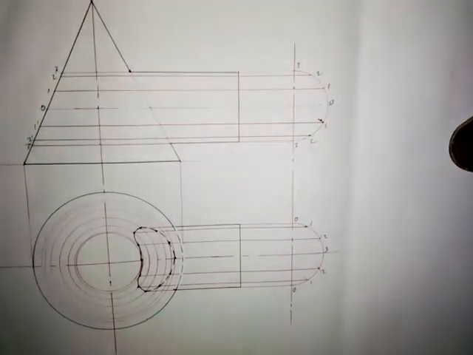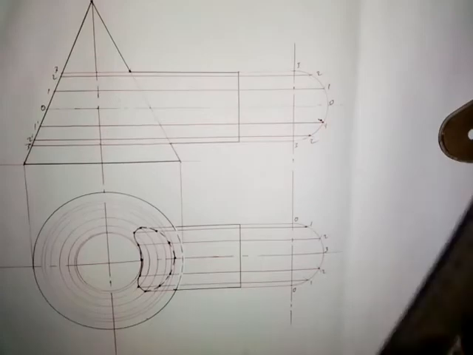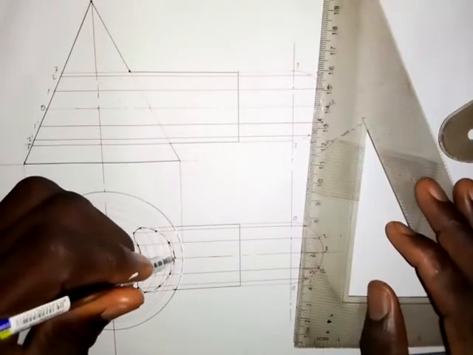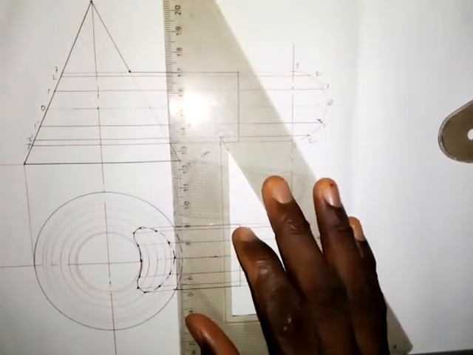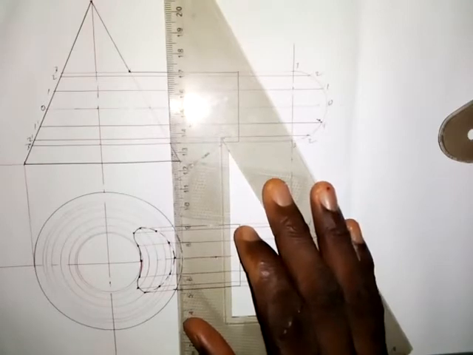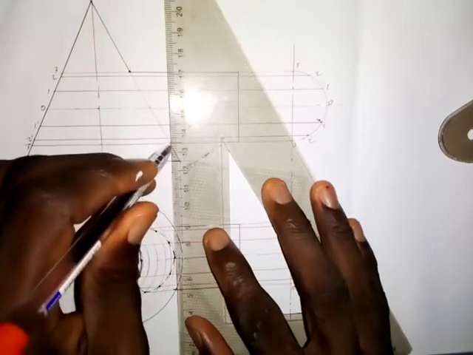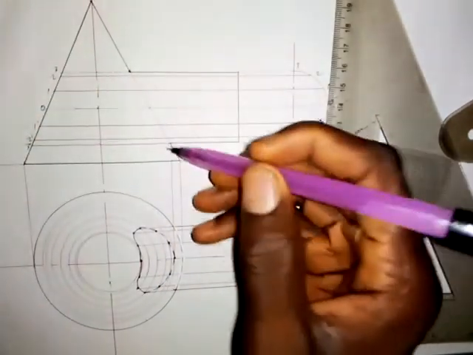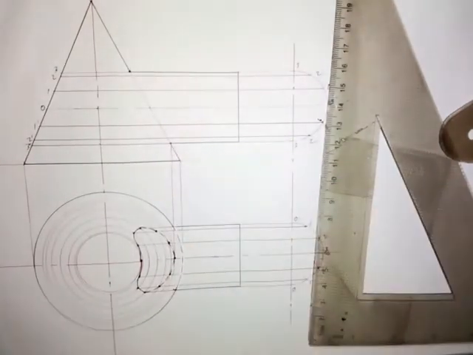So how are we going to do that? That's what I'm going to show you right now. The first thing you need to do is, from this point, this is point 3 here, draw a vertical line from this point like this, meeting point 3 at this point. So take note of this point, meeting point 3 here.